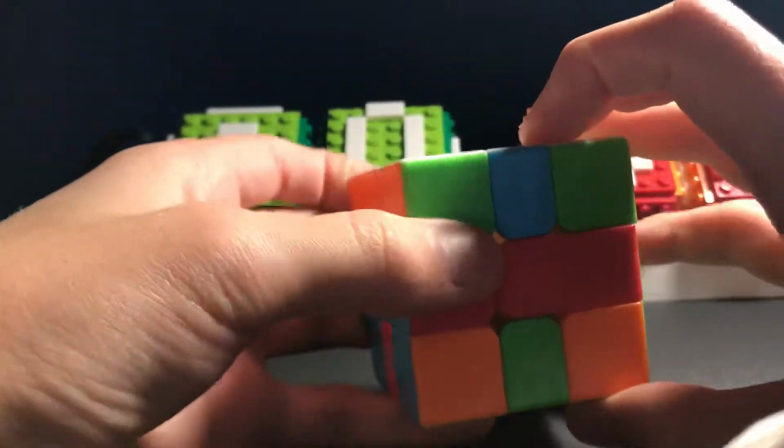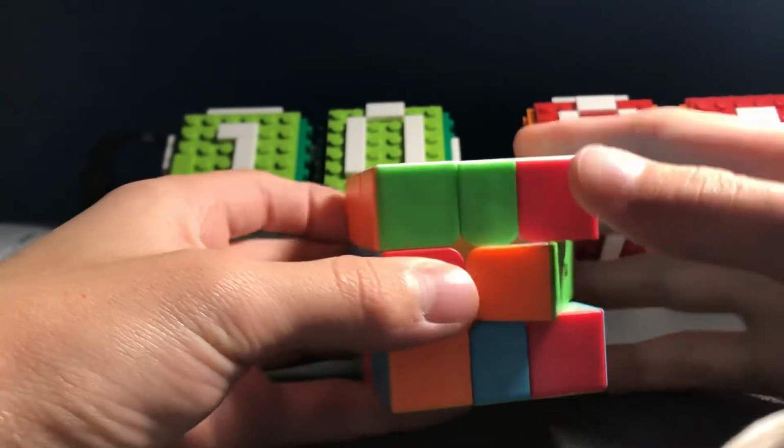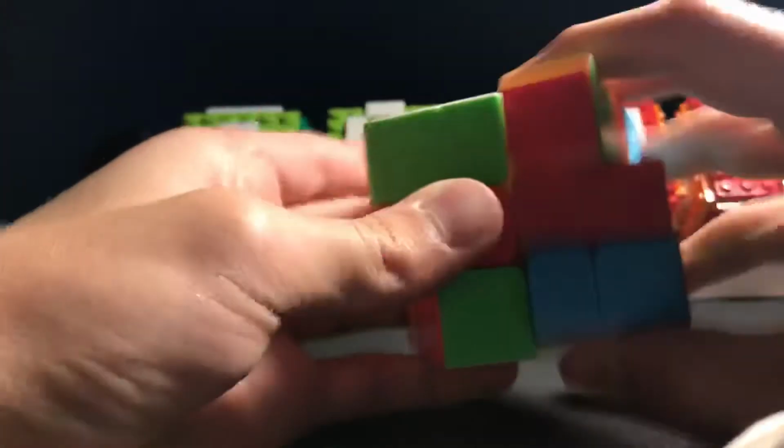So now let's do the algorithm twice. Slash -3 0 slash 0 3 slash 0 -3 slash 0 3 slash. And now since you've done the algorithm for the first time, you're gonna have to do that 1 move second and do the algorithm again. And then eventually, you will have your edges solved on this side.